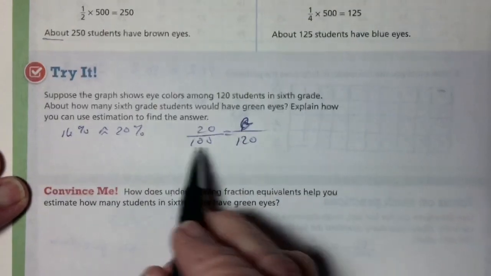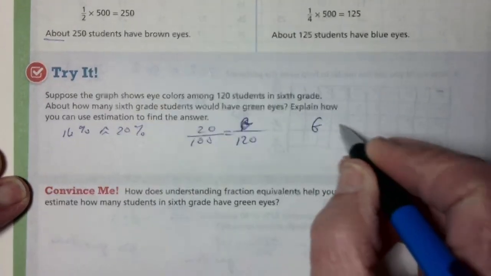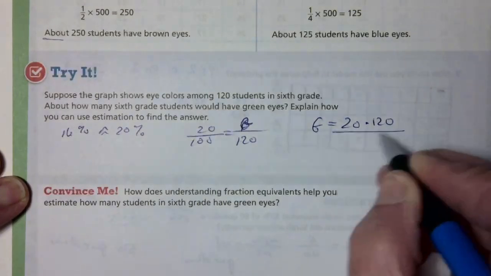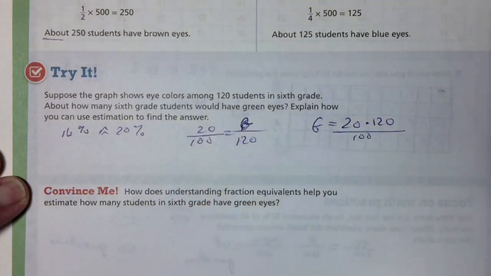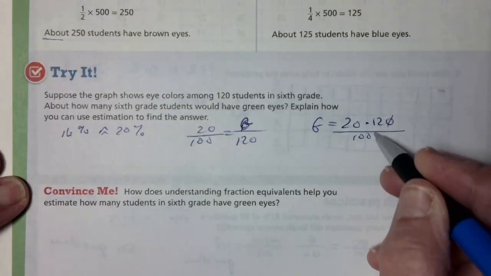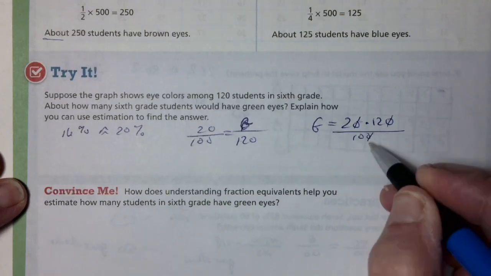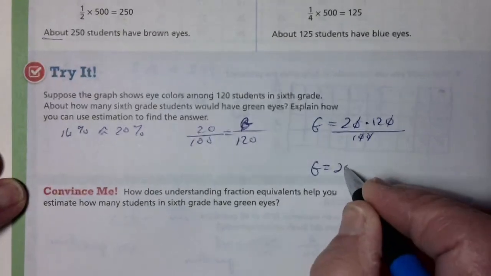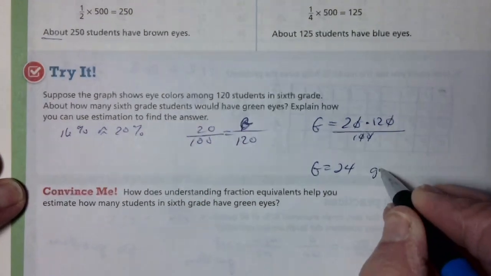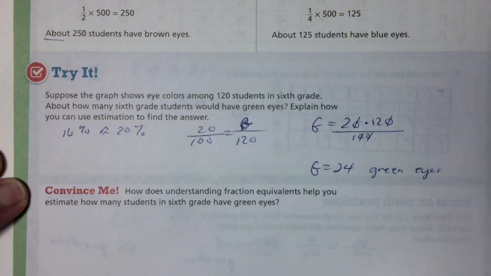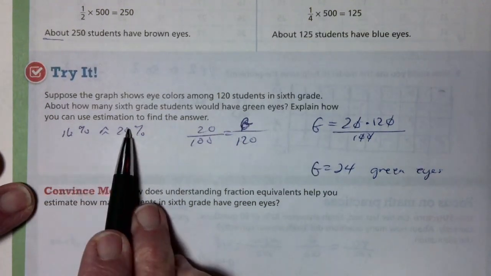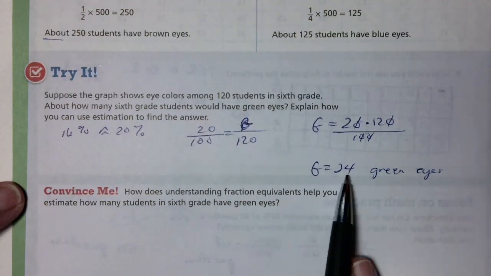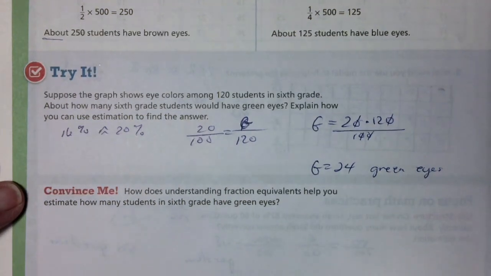20 times 120 divided by 100. The green-eyed people is going to be 20 times 120 divided by 100. These two multiplied together, divided by that one. Well, look here, this 0 cancels with that 0, and that 0 cancels with that 0. All I really have left is 2 times 12, which is about 24 people with green eyes. Now, is that a little high or a little low? Well, we rounded up to 20%, so this is a little high. Our estimation is a little high, and you need to be able to tell me that.